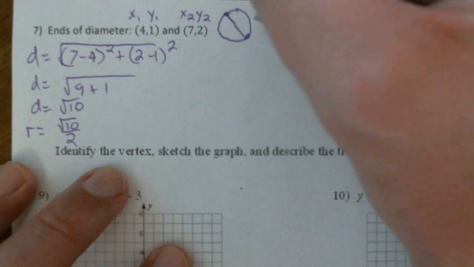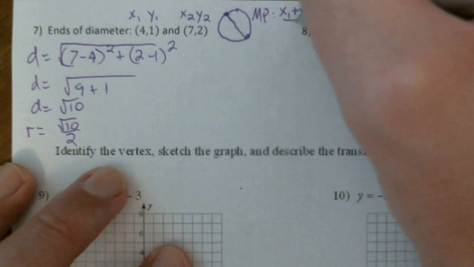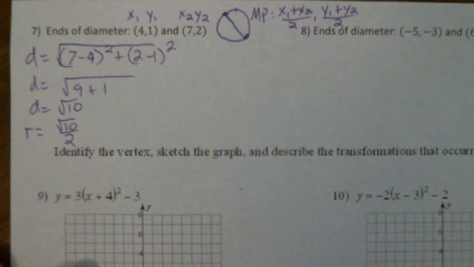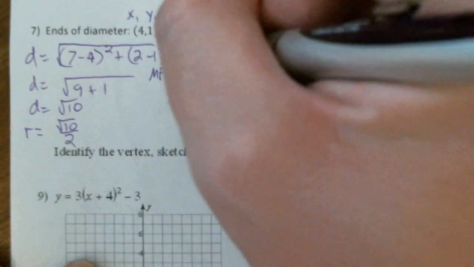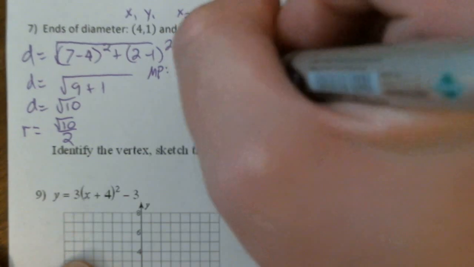Okay, so the midpoint formula, I'll write that up here if you remember, is the average of your x's, x1 plus x2 divided by 2, comma, the average of your y's, y1 plus y2 divided by 2. Okay, so let's add our x's together. So the midpoint is going to be 4 plus 7 divided by 2. Add the 2 x's, comma, add the 2 y's. 1 plus 2 divided by 2. So the midpoint, or my center, is going to be 11 halves, which is 5.5, comma, 3 halves, or 1.5.